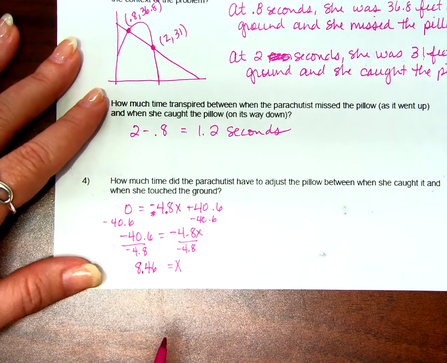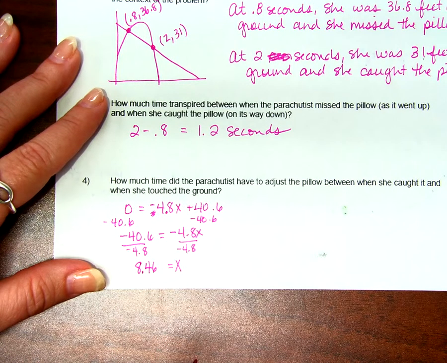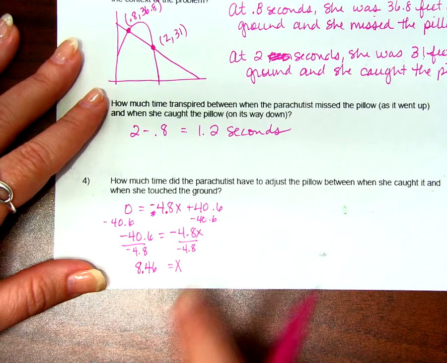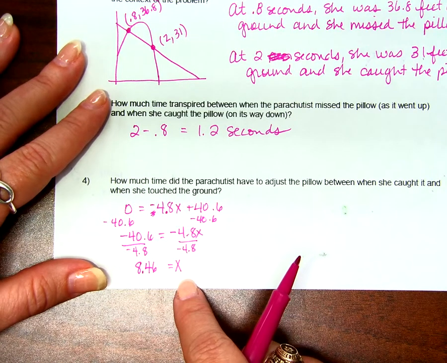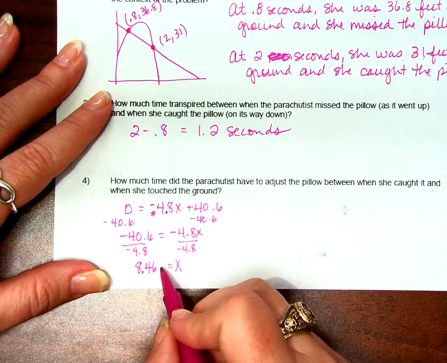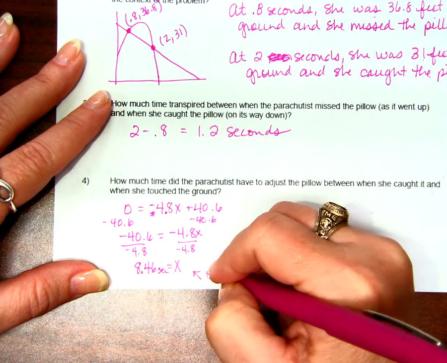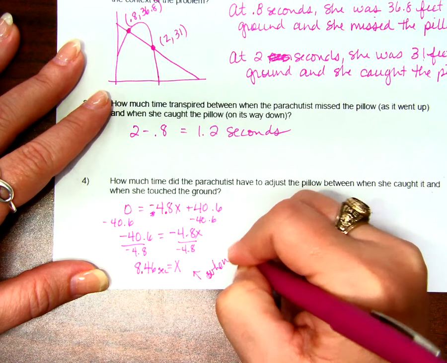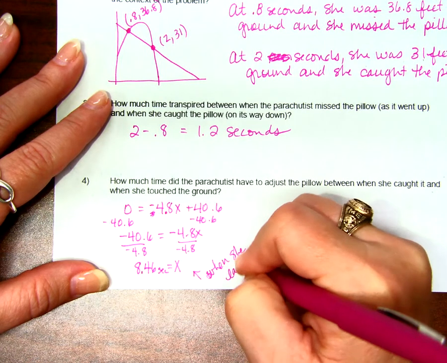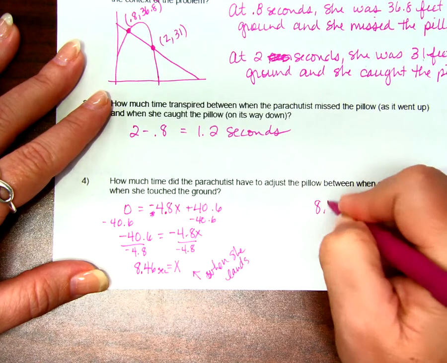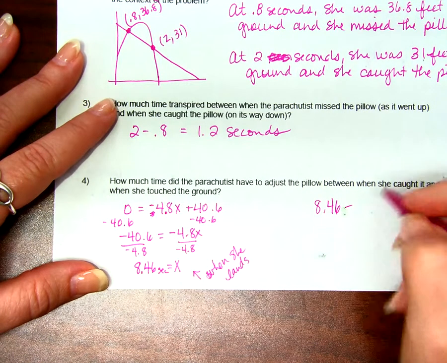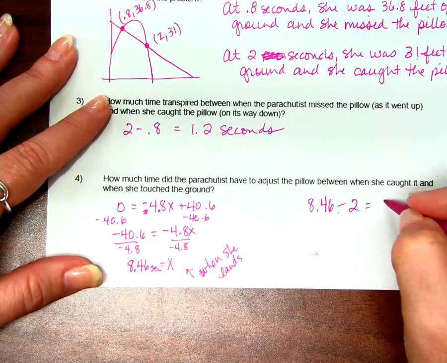Is that what you said? Okay. So does that answer the question? What is this? It's seconds, right? And that's when she hits the ground. So I now have to subtract where she caught the pillow. So 8.46 minus 2, which equals?